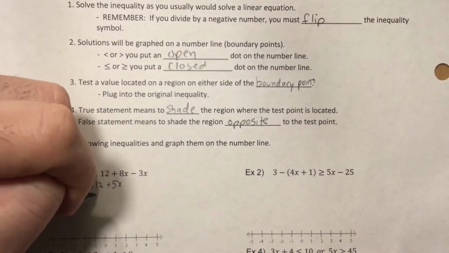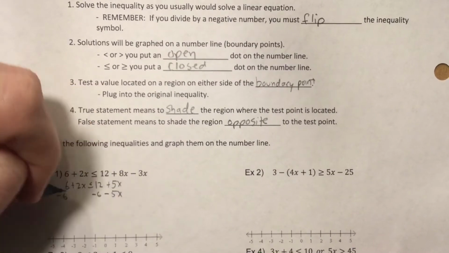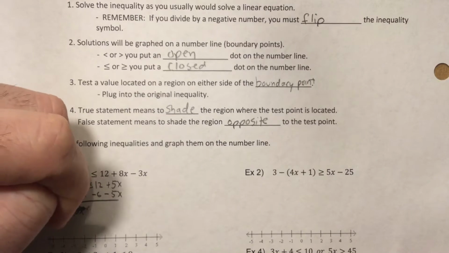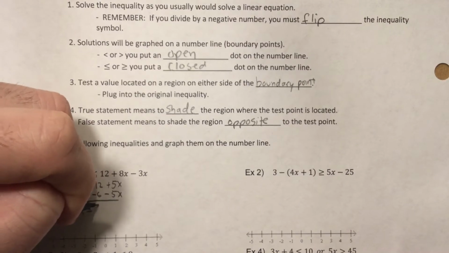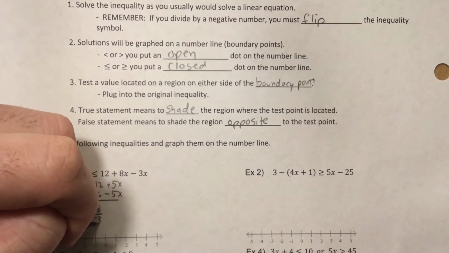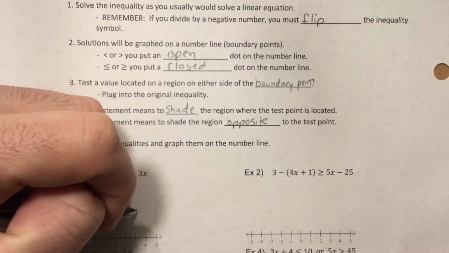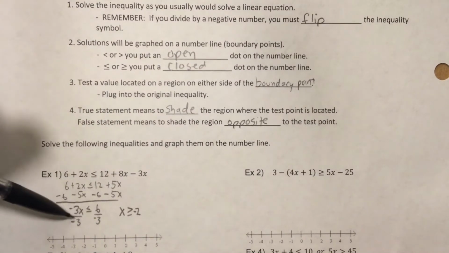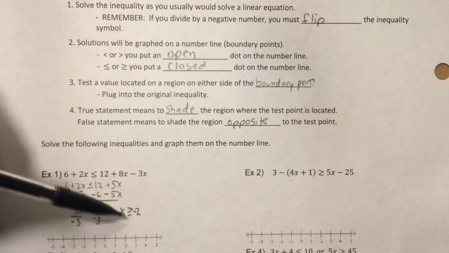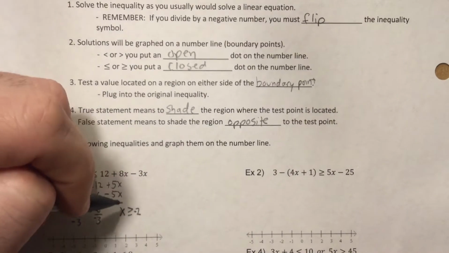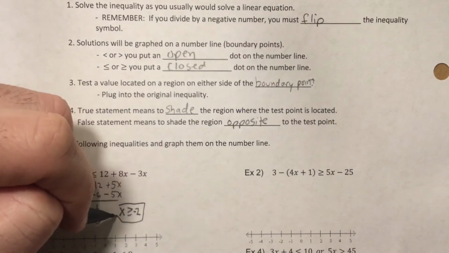So I'm going to subtract 6 and subtract 5x. So we get negative 3x is less than or equal to 6. And when I divide by negative 3, I get x is greater than or equal to negative 2. So remember, I divided by a negative, so I flip my inequality symbol here, and a positive divided by negative is negative.